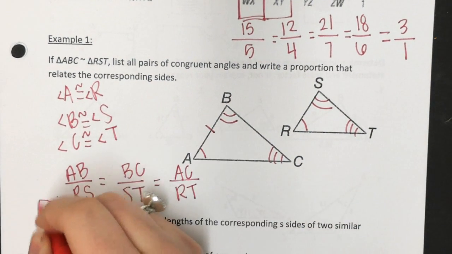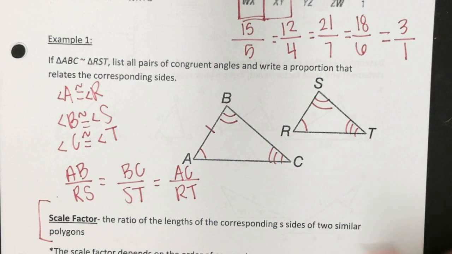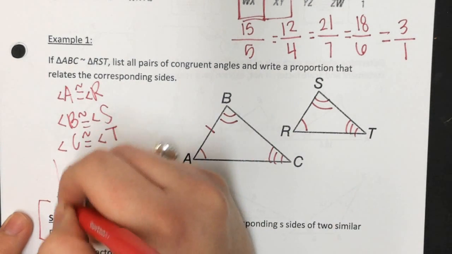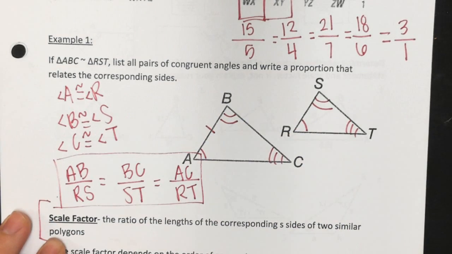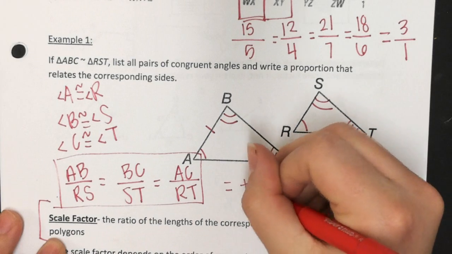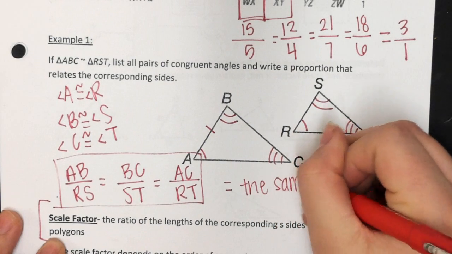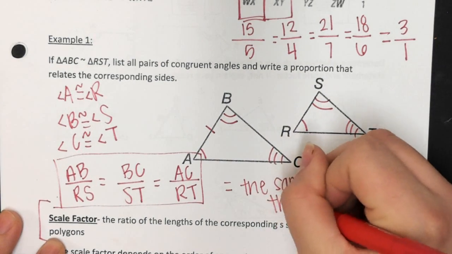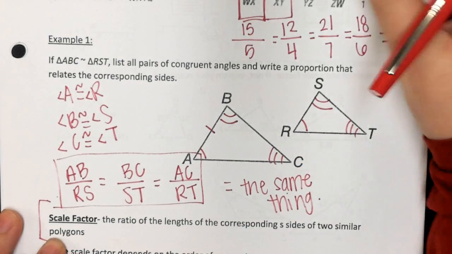Okay, scale factor, the ratio of the lengths of the corresponding sides of two similar polygons. So this would be a scale factor of these two polygons. In order for them to be similar, they have to equal the same thing. They have to equal the same in order for these to be similar.